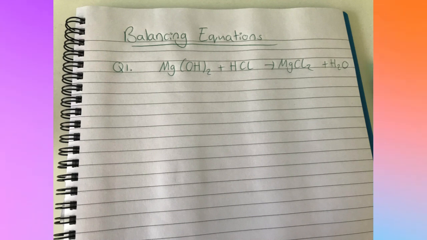The next thing I'm going to do is to show you how to balance equations. So my first equation that I've got here is Mg(OH)2 plus HCl makes MgCl2 plus H2O. Now this equation is what we call unbalanced because one side has more atoms of an element than the other side, so we need to balance that to make sure that they are the same. So the way I like to do this personally, to ensure that we don't make mistakes, is to draw out a table.